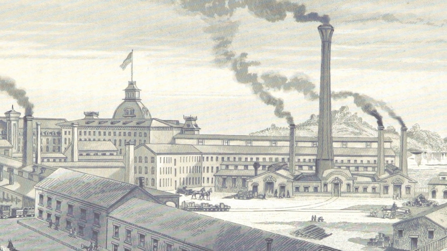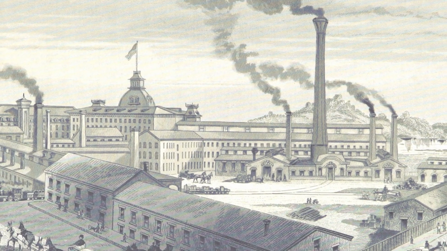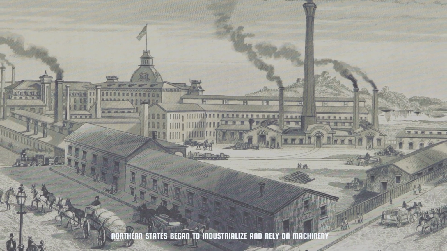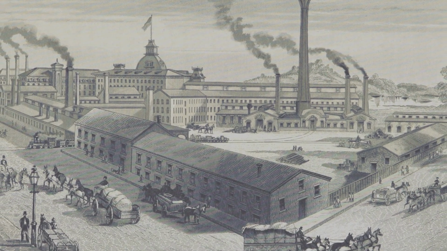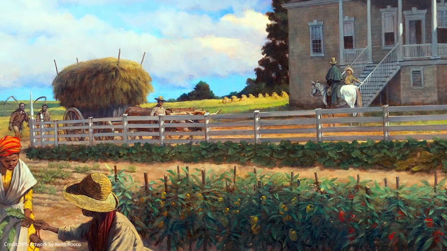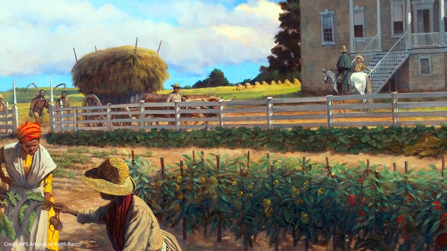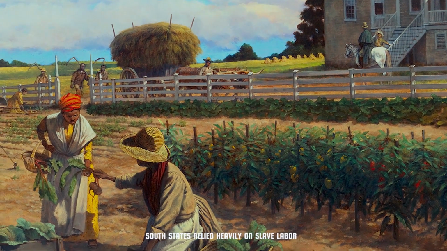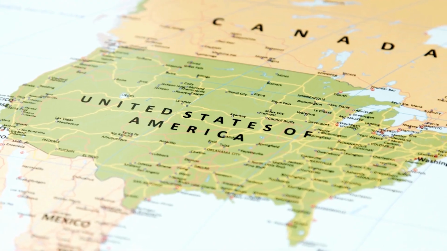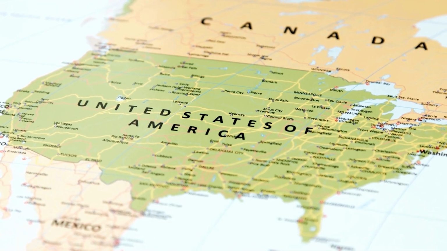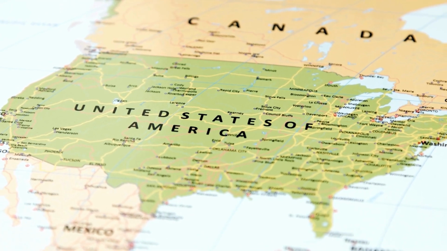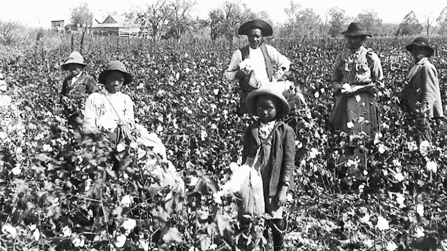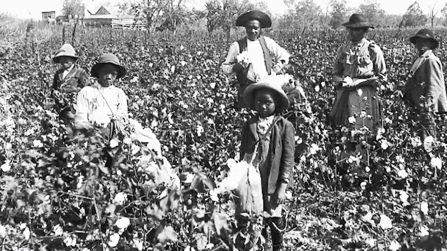Why the division? Well, you see, as the American economy continued to expand, the northern states began to industrialize and therefore relied much more on machinery as opposed to slave labor. The South, however, consisted of wealthy landowners who had large plantations and hence relied heavily on slave labor. From this, we can see much was at stake, not only for the southern states, but also for the entire American economy. However, this decision was still a thorn for the nation as a whole because of its viewpoint on human liberty.